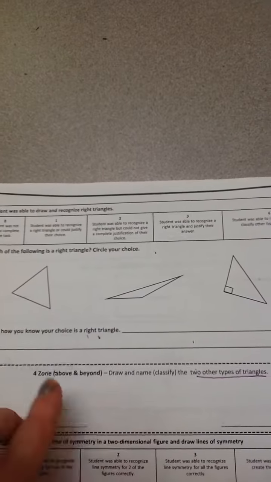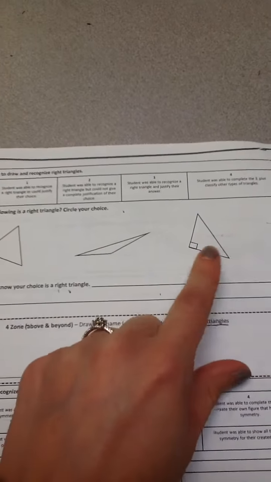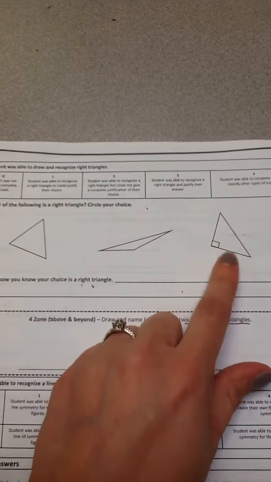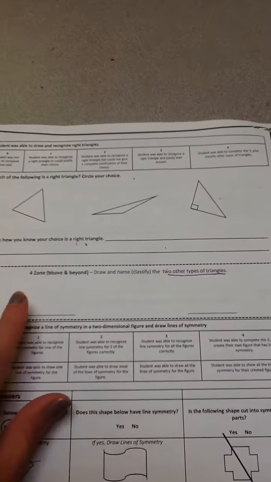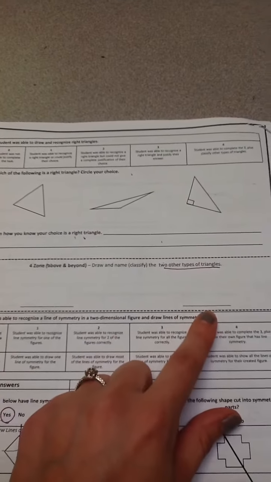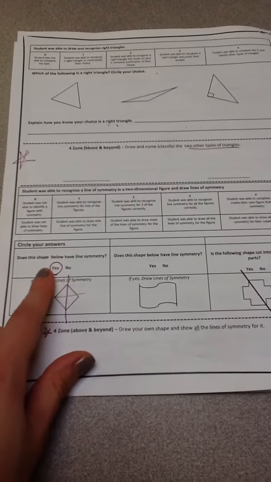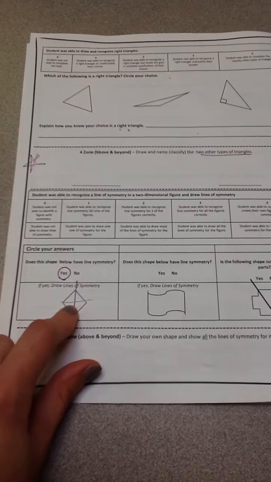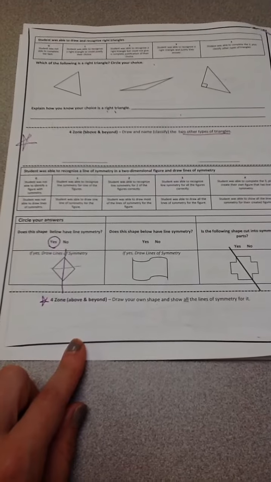And then the very back is focused on triangles and lines of symmetry. So up here it says which one of these is a right angle. How do you know? So something like it has a right angle, it has a square there, something along those lines. And then to go above and beyond, they need to tell me there's acute triangles and obtuse triangles and draw them. And then down below they have to say whether or not in that column that has a line of symmetry and yes or no. And then to go above and beyond, they have to draw their own shape and draw lines of symmetry.